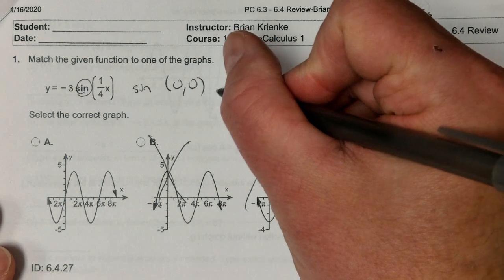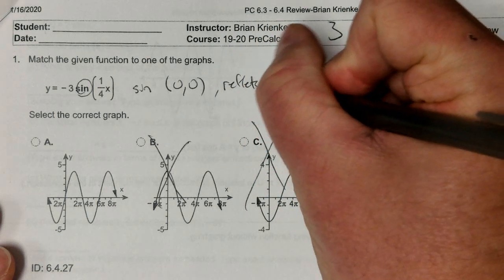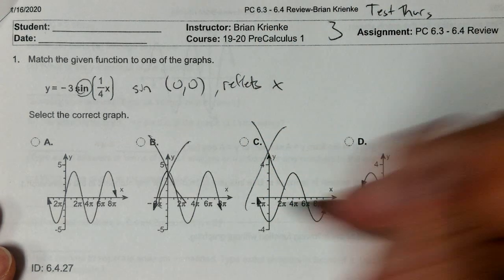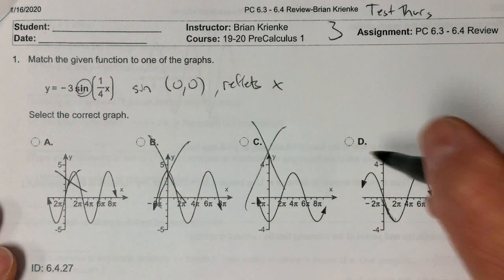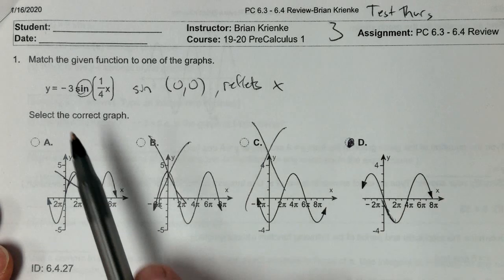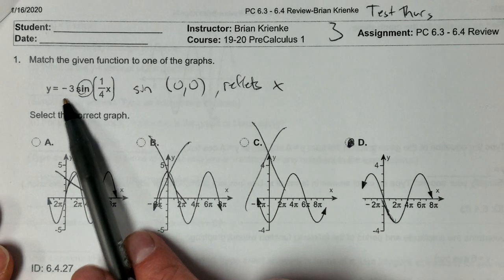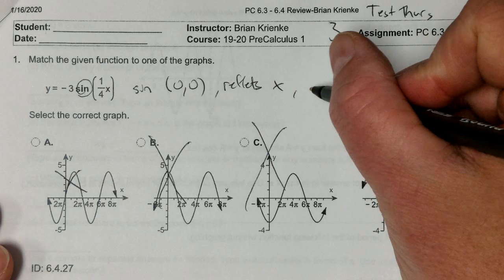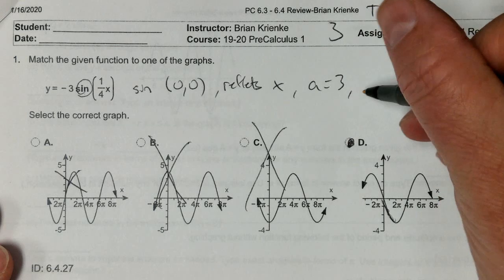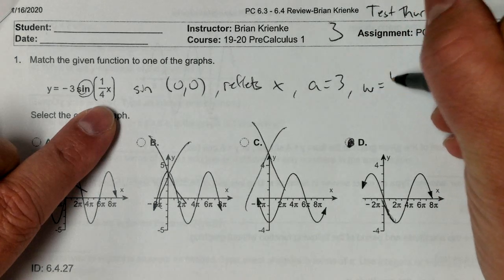reflects the x-axis. So that means it's going to go down after the origin instead of up. So that means it's D. Very good. And we also knew that it was an amplitude of 3. And we also knew that W was 1/4.